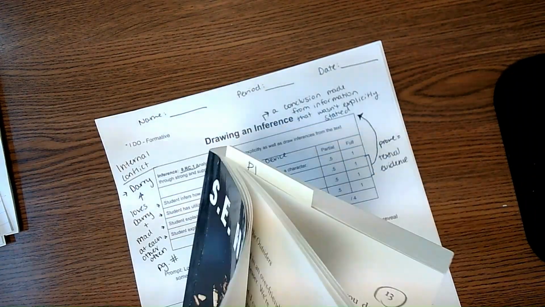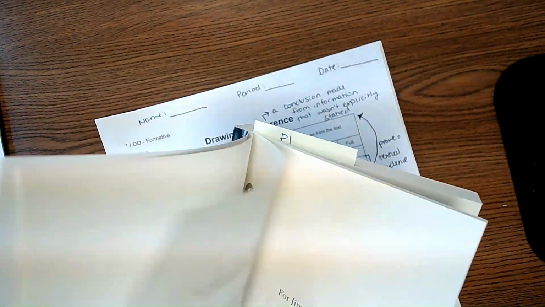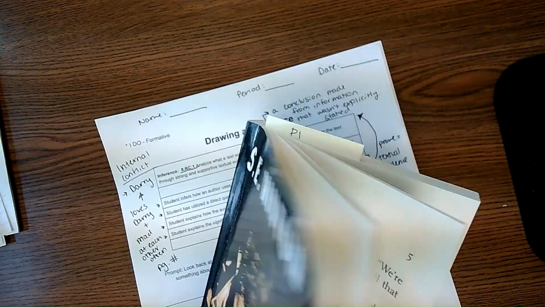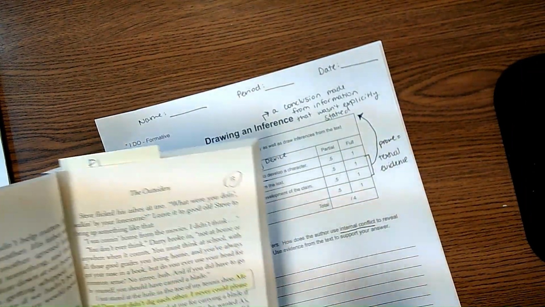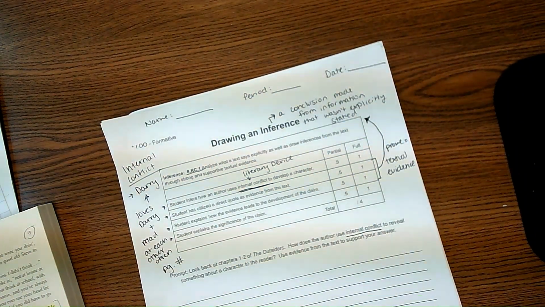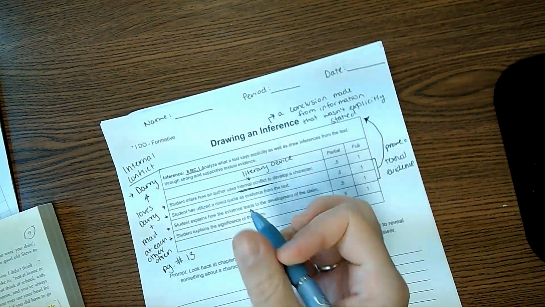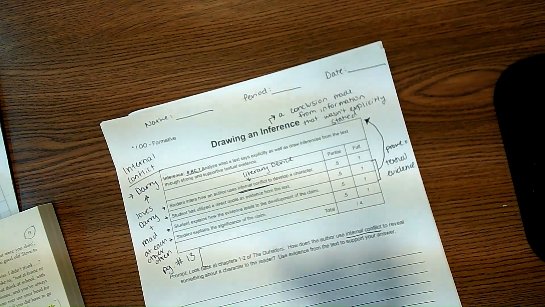And so I could pull from a lot of different spots in the text, but let's say that I've scanned through the text and I finally found on page 13 a quote. And so I'm going to write down page 13 and I'm going to write my quote in this area so I can pull from it as I'm writing.